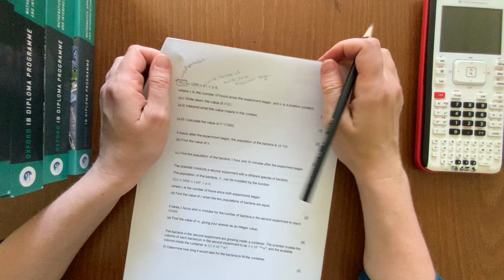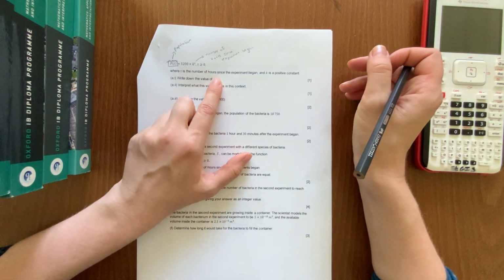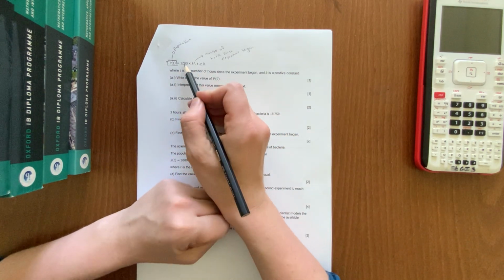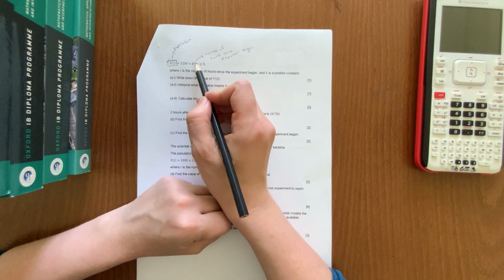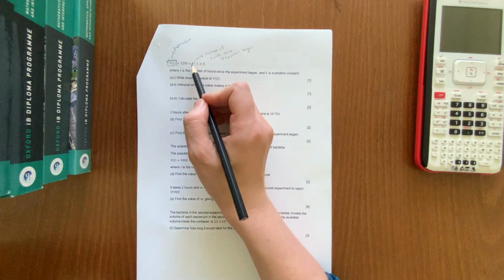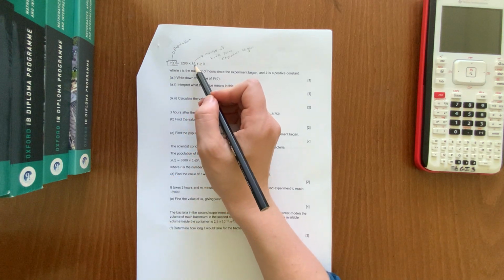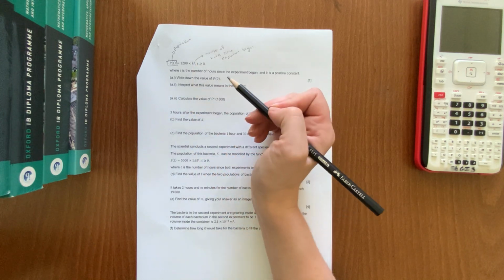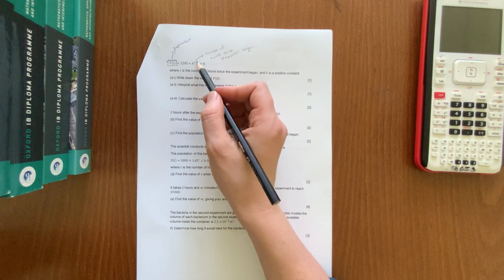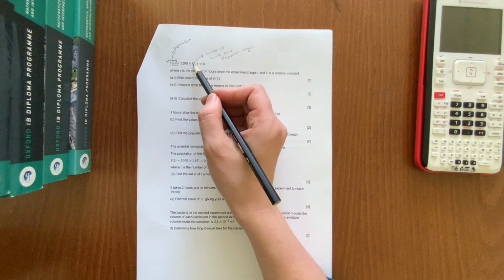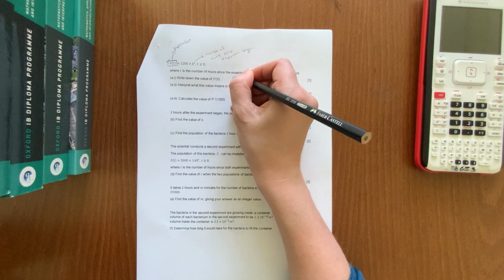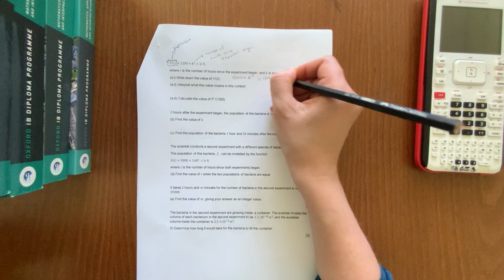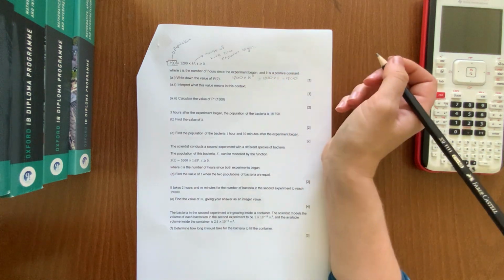It then asks us to write down the value of P of 0, as in when the time is 0, what is the value? Now this is a little bit complicated, right? Because we have a value of 0 here, but we don't know what k is. But the good news is anything to the power of 0 is equal to 1. So even if we don't know what that is, we know that this entire thing is equal to 1, because what we're doing is 1,200 times k to the power of 0, which is 1,200 times 1, which is 1,200.